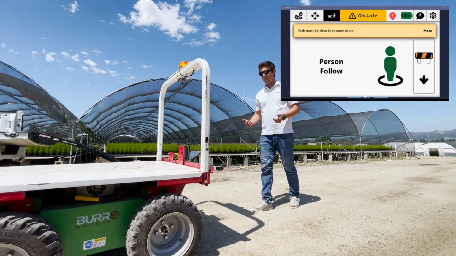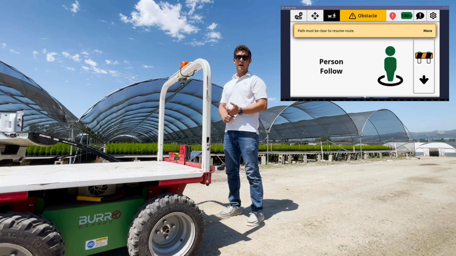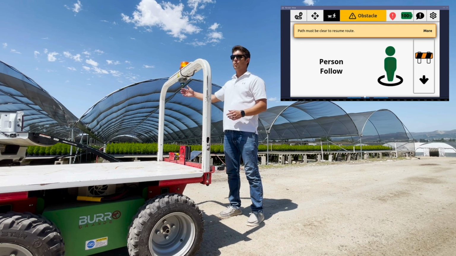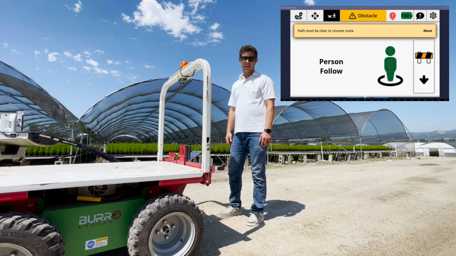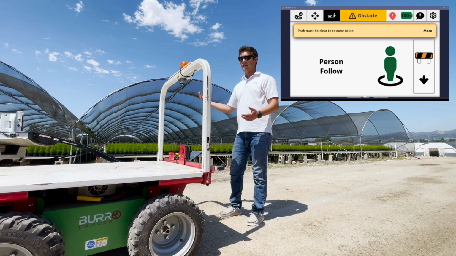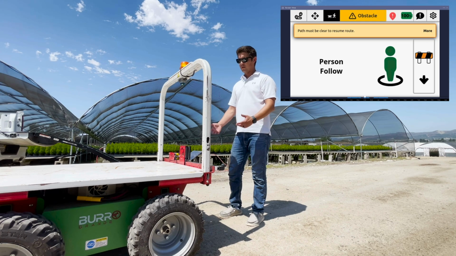This is for times when the users may be away from the route, they want to move somewhere different, maybe take something from point A to point B that, hey, I never created a route for that, but I still want to just move stuff around. You can use person follow. If you need to move Burrow out of the way, and we'll show you an example of that in a minute, you can use that as well.